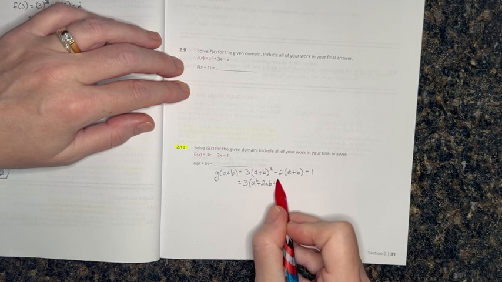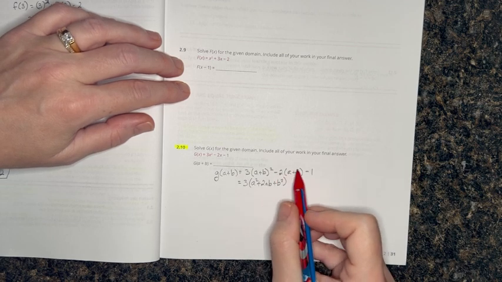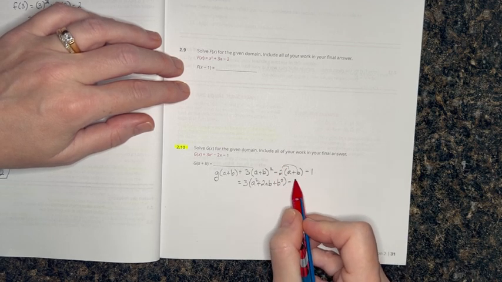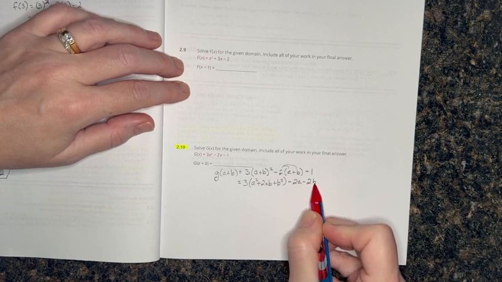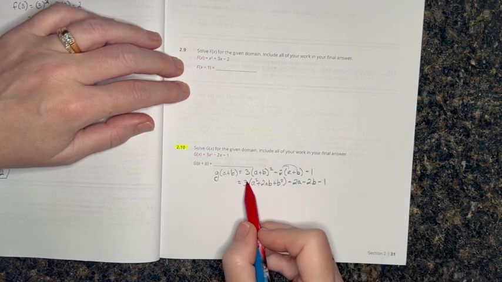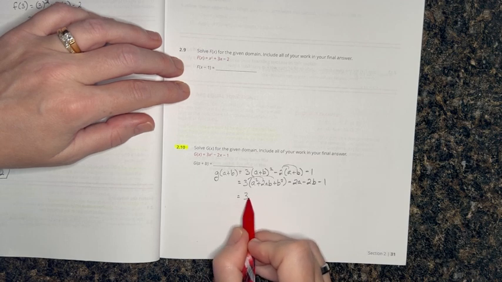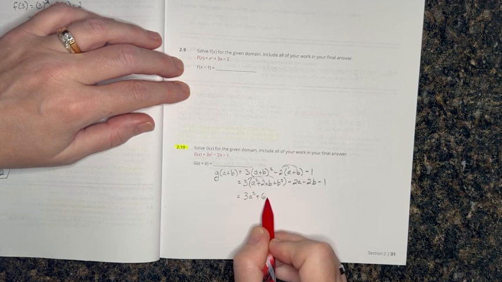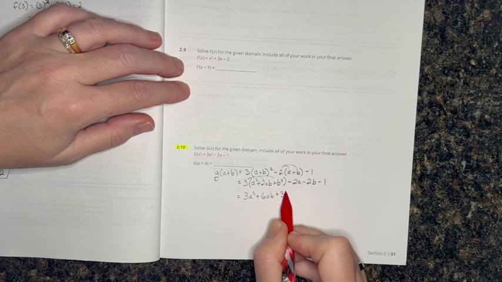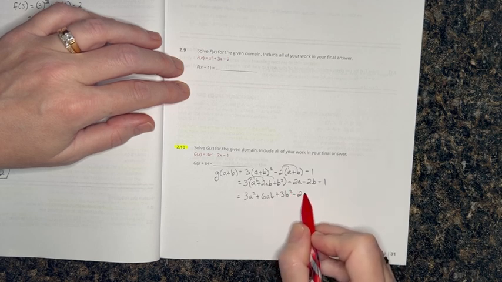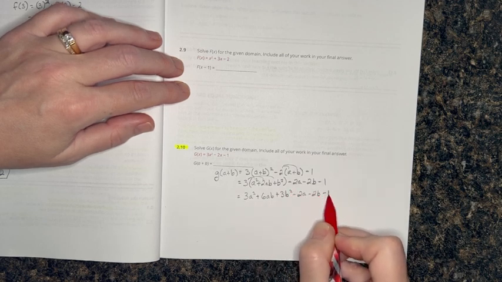And then square the last term, b squared. This we can go ahead and distribute. So minus 2a minus 2b minus 1. So now we need to distribute our 3. So we're going to end up with 3a squared plus 6ab plus 3b squared minus 2a minus 2b minus 1.